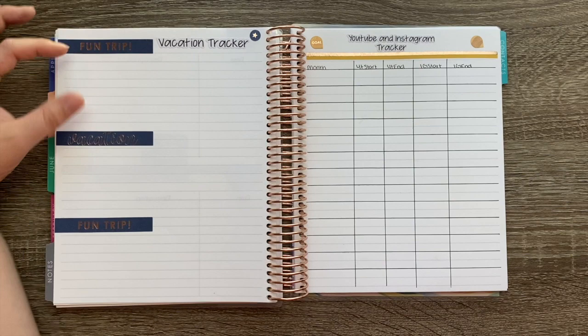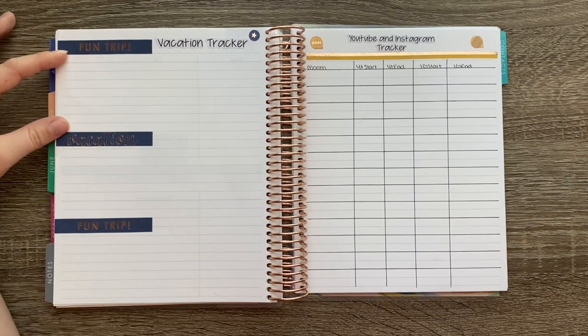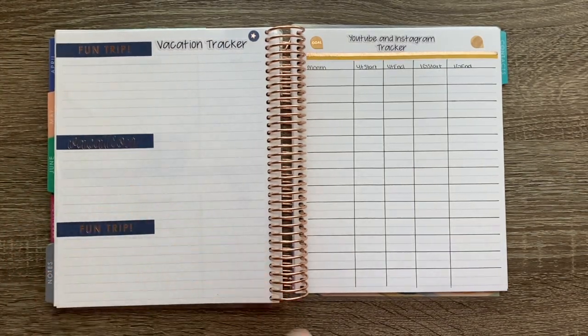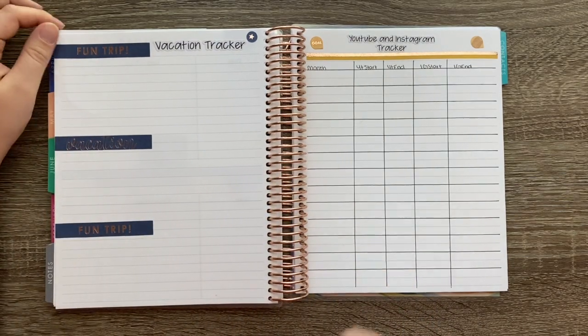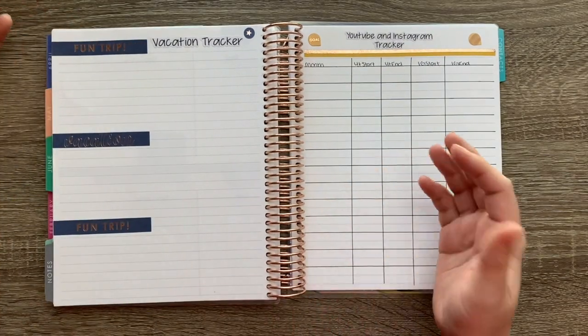So up here in this top portion, I'm going to put information from Jeremiah and I's cruise that we're going on. And it'll actually be July 2020, so it won't happen in this planner, but it'll all have to be paid for and all that will have to be planned by June, which is in this planner. So I put it in here just so that it can all get planned out before we go, of course.